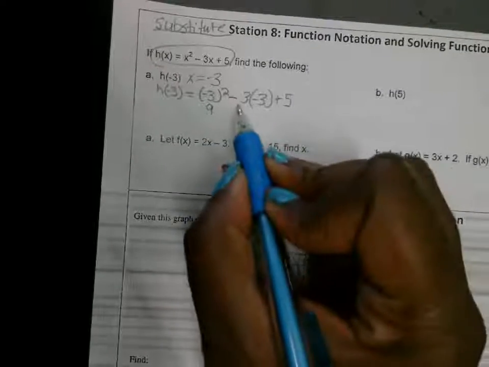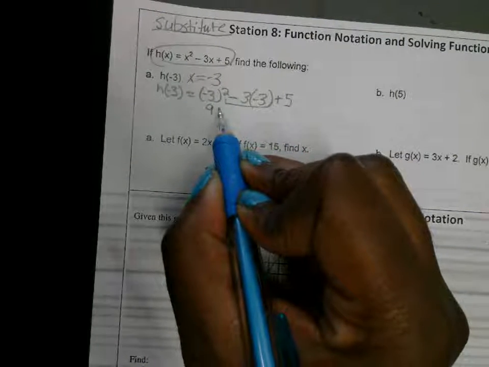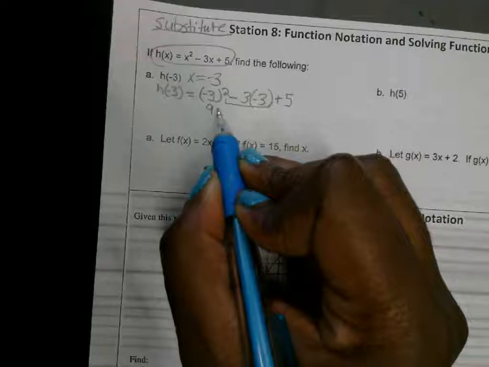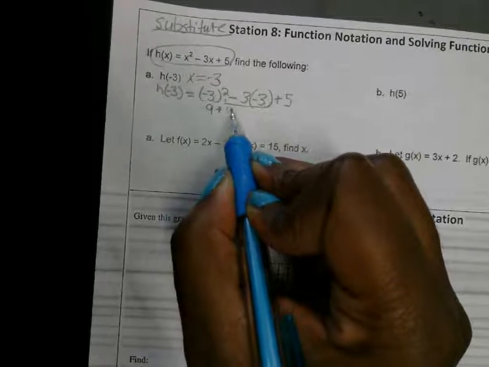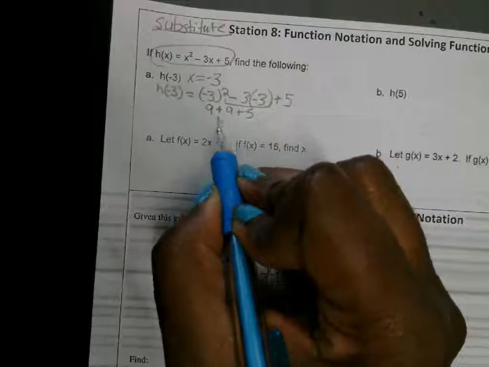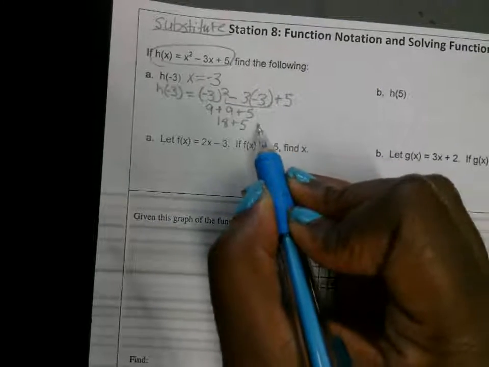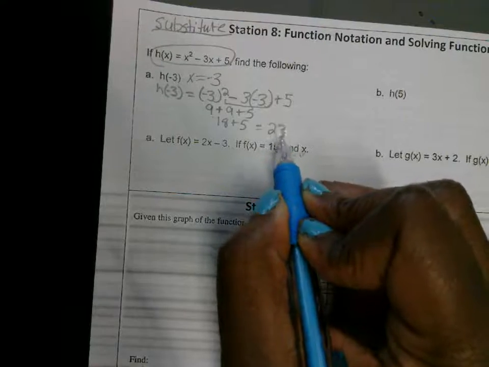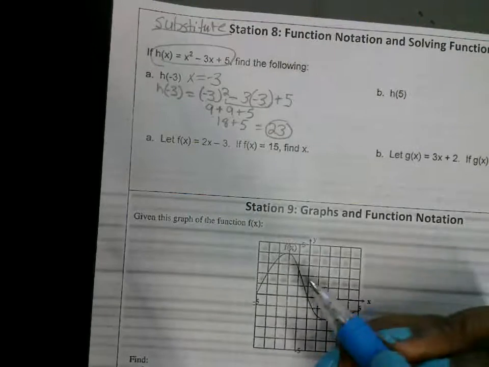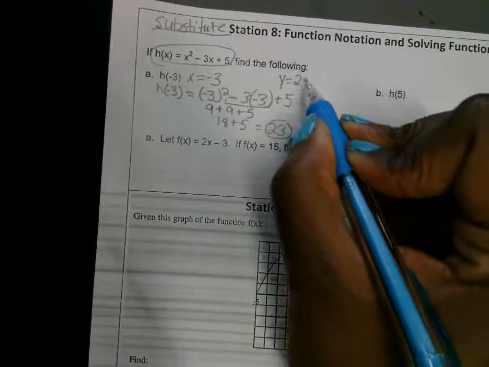Okay. And then we can multiply this together. What does this give us? +9, +9, +5. What's 9 plus 9? 18. 18 plus 5. This is our answer. So y is equal to, you could say y is equal to 23.